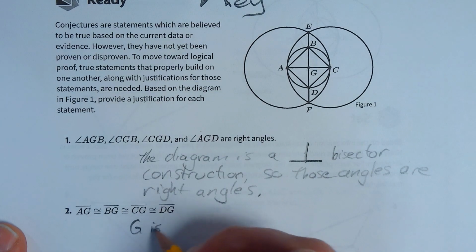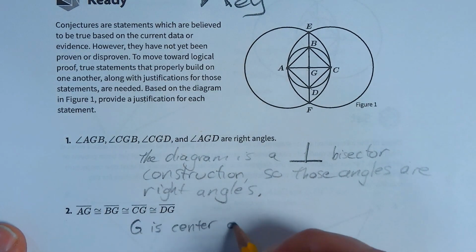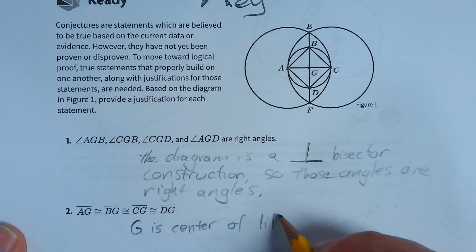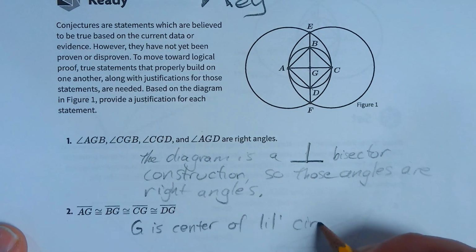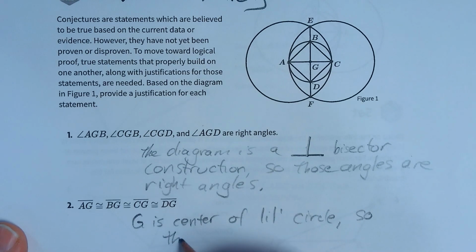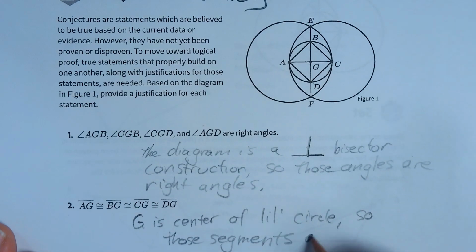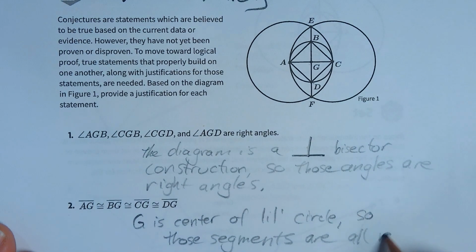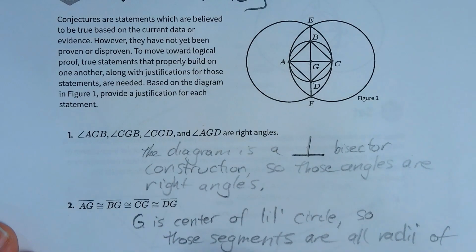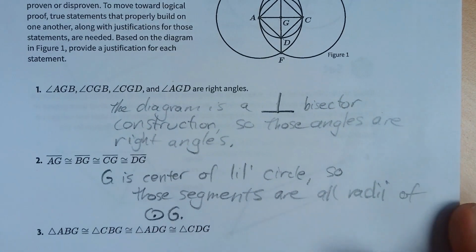G is the center of the little circle. So those segments are all radii of circle G.